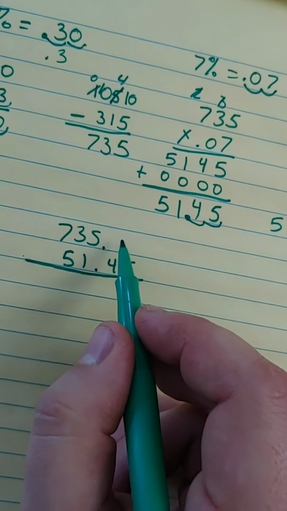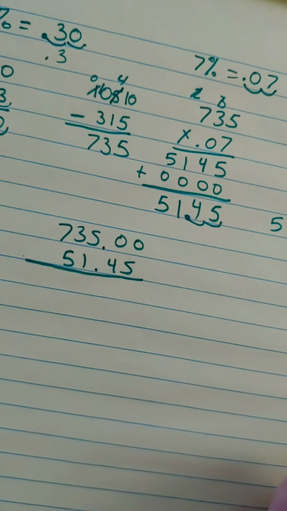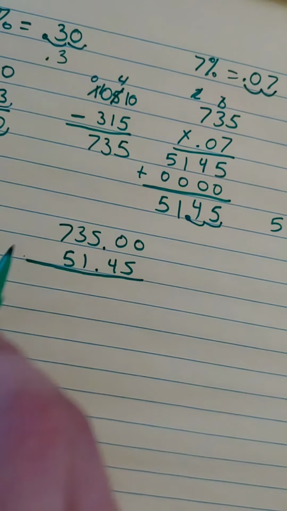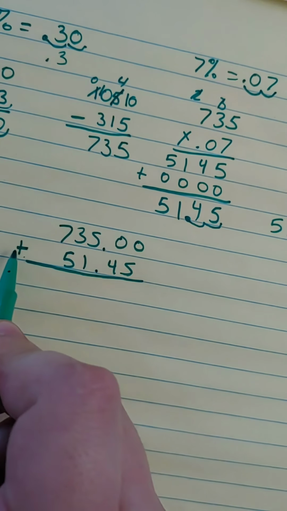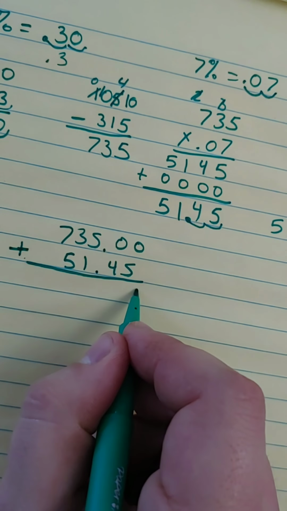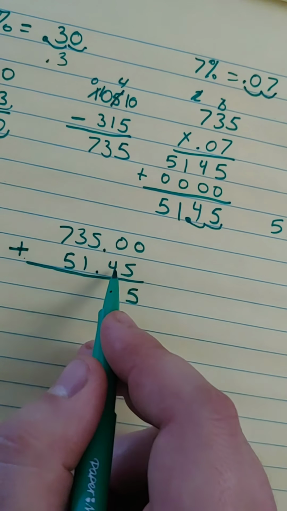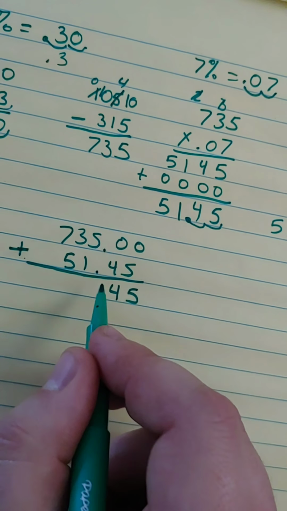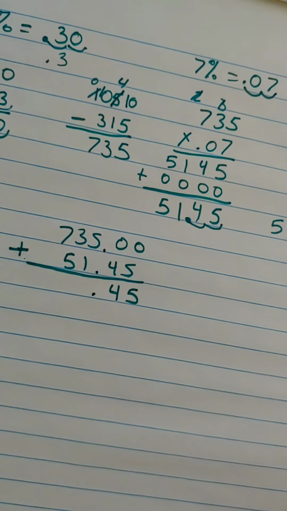And since we have a decimal here, let's go ahead and put some imaginary zeros just to make everything look neat. Okay, so we're adding. 0 plus 5 is 5. 0 plus 4 is 4. Here's our decimal that needs to come straight down.